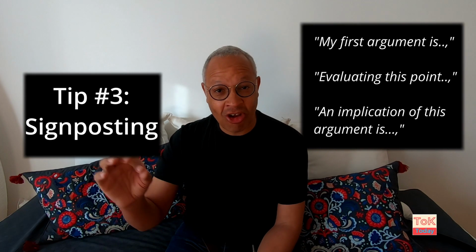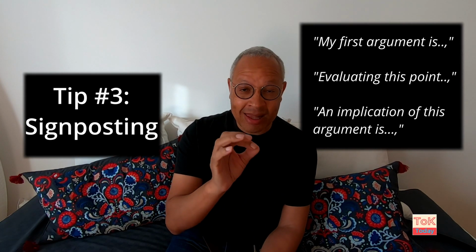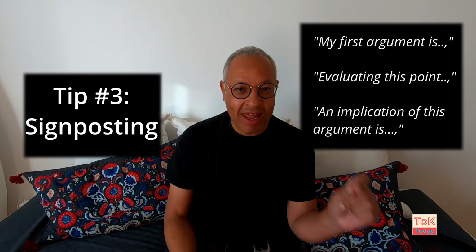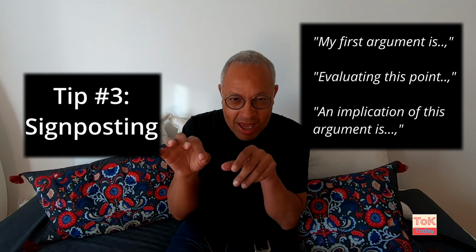Okay, now we start to get into the more important things. Number 3, signposting. If you don't know what signposting is, it's a way of telling the examiner, or your teacher in this case, where the different parts of the essay are. So the ToK essay needs arguments, knowledge arguments. You might call these claims and counterclaims. You can use the phrase, my first knowledge argument is, or a claim is, or a counterclaim is. This tells your teacher where to look for things.